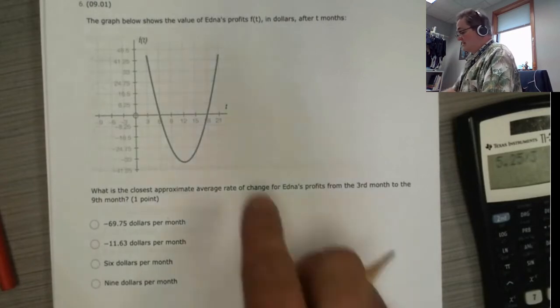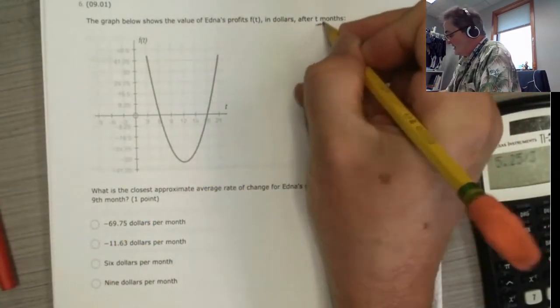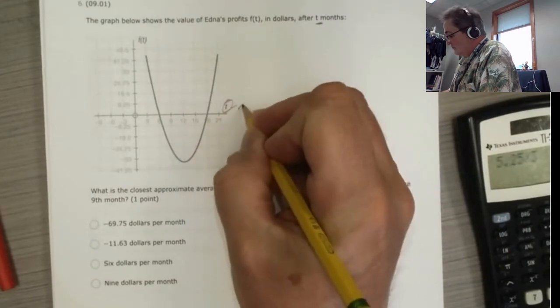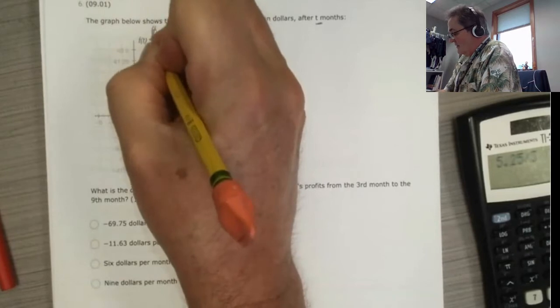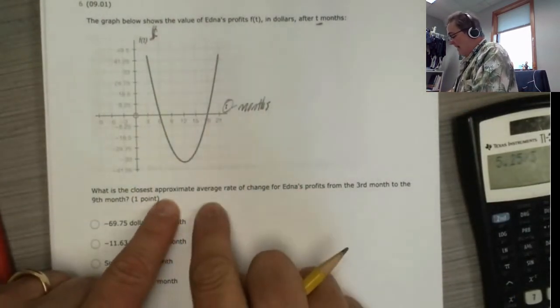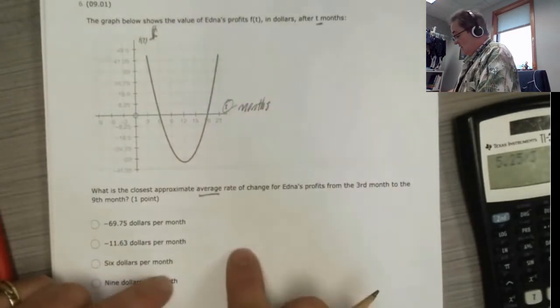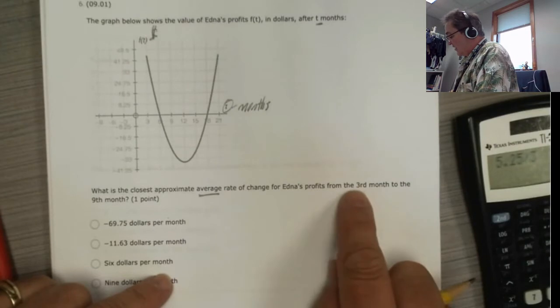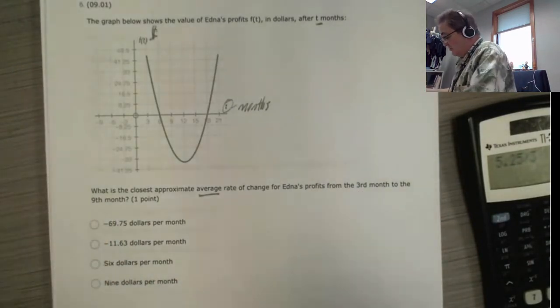This shows the value of Edna's profits in dollars after t months. So t is months, and this is profit, right? What's the closest approximate average? Oh, there's an average again. So it's going to be the per month rate of change for Edna's profits from the 3rd month to the 9th month. Okay, so what was her profit in month 3?